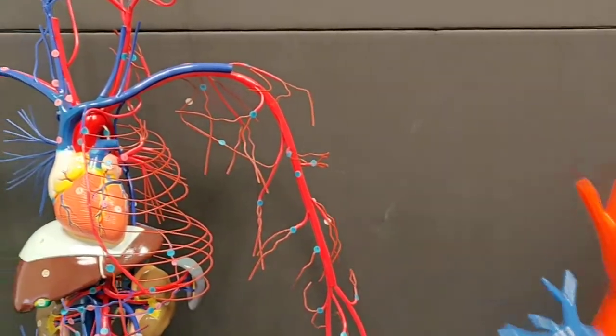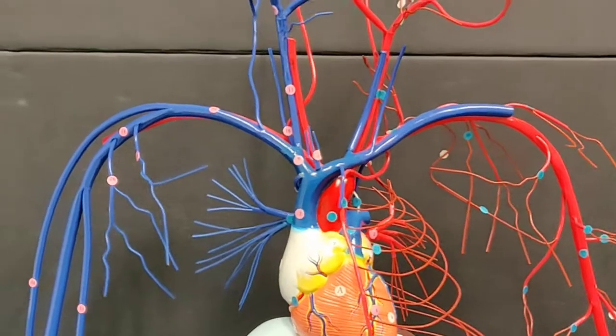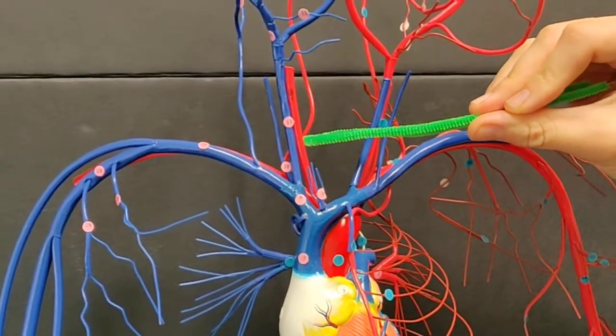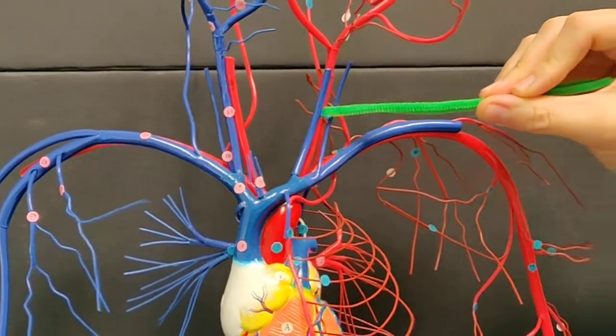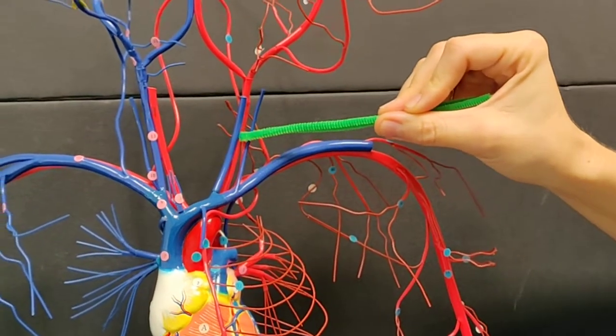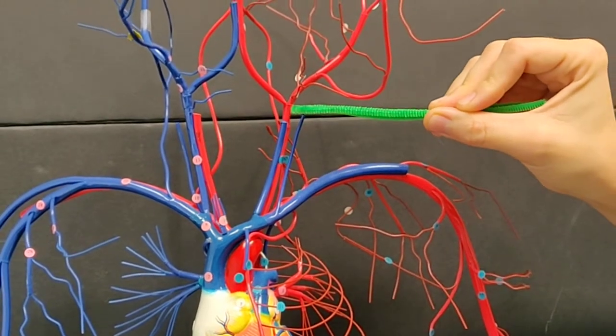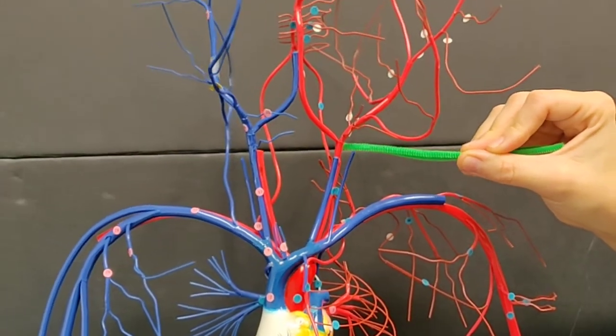So let's jump over to Vinny. To help orient us again, this is the common carotid artery on the right side, and here's the common carotid artery on the left side. So let's follow blood flow on this side. So here's common carotid artery. It branches into two arteries that you need to know.